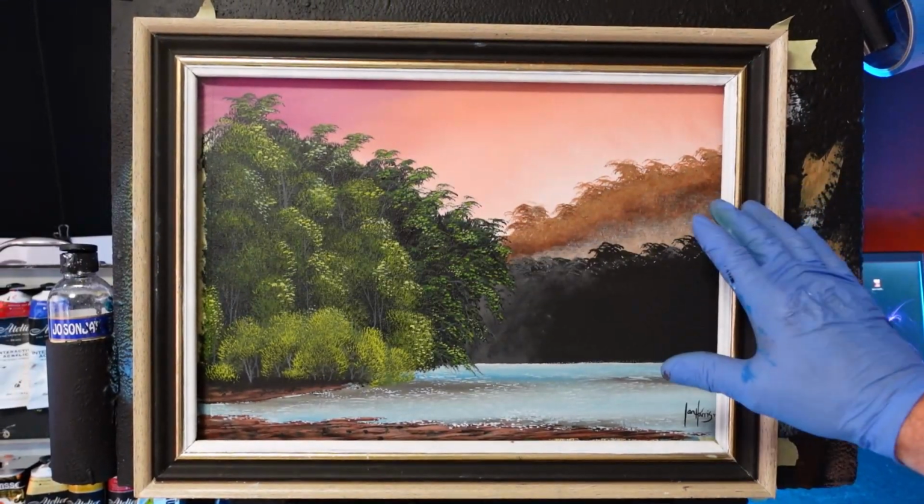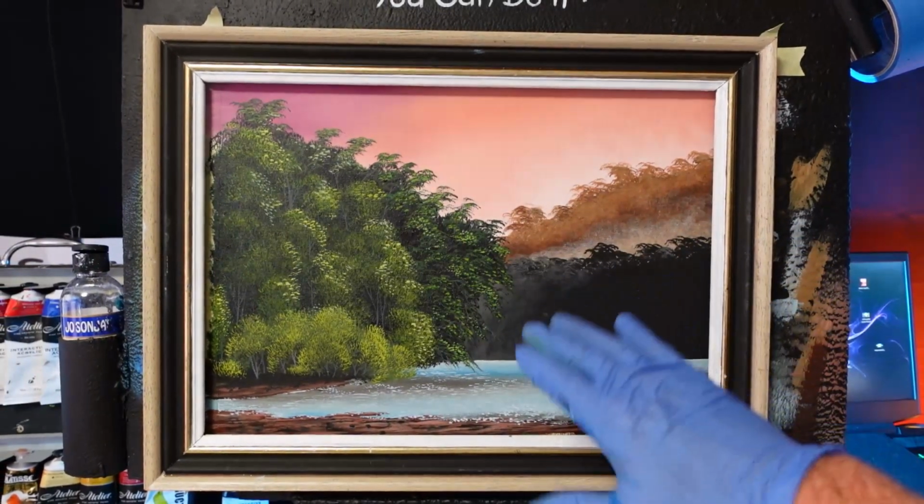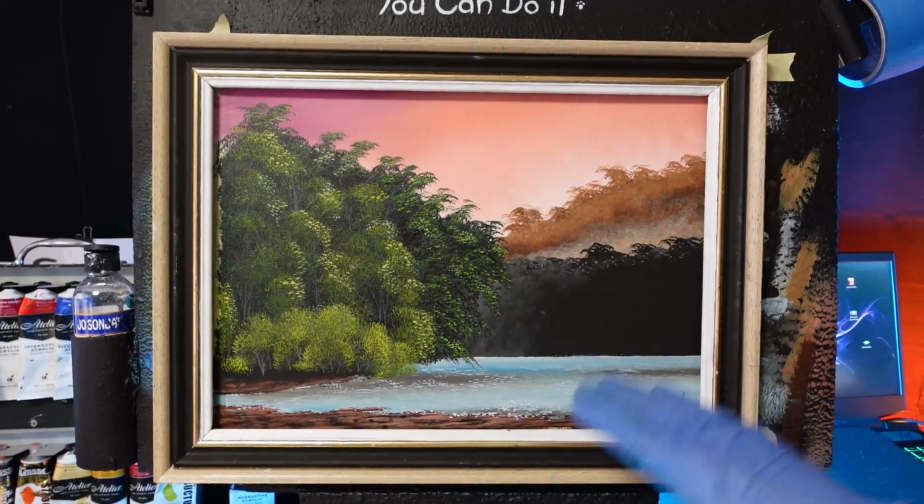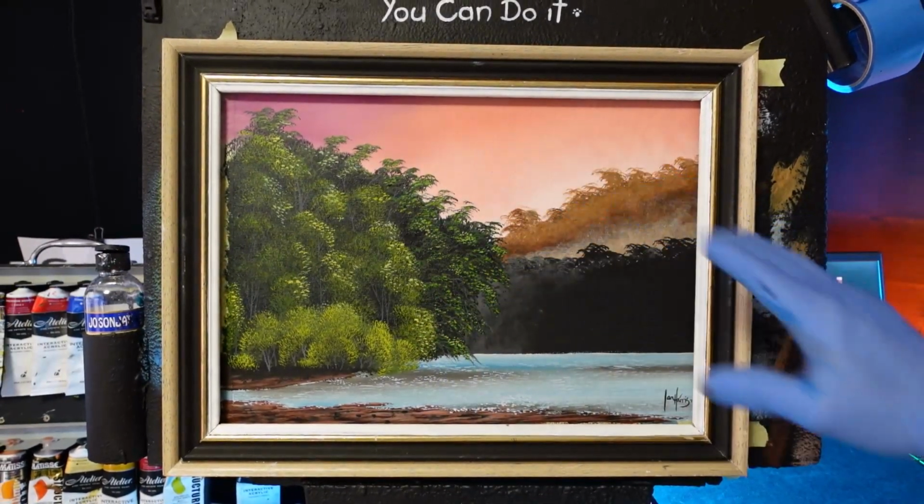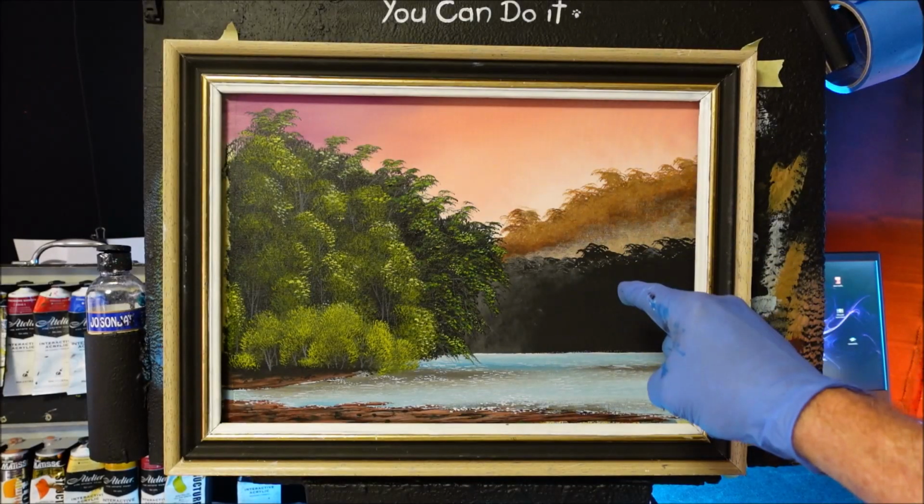There we go. That's not too shabby, is it? Got a bit of a swamp, lake, trees, dusking sky over there. I know, you can do it.